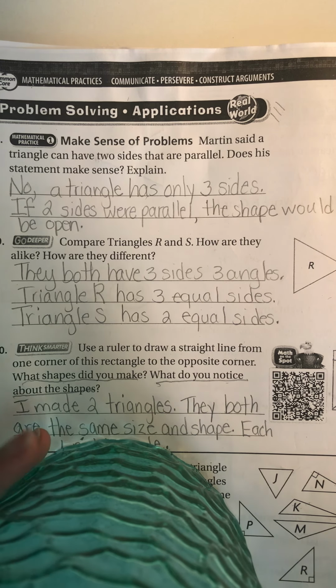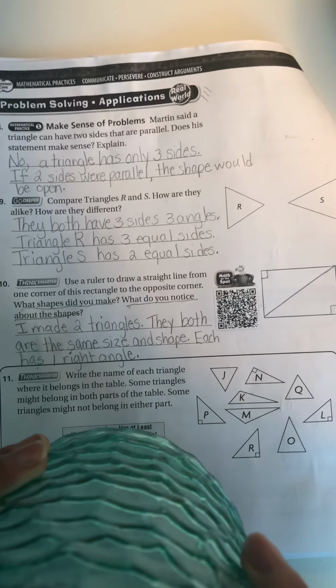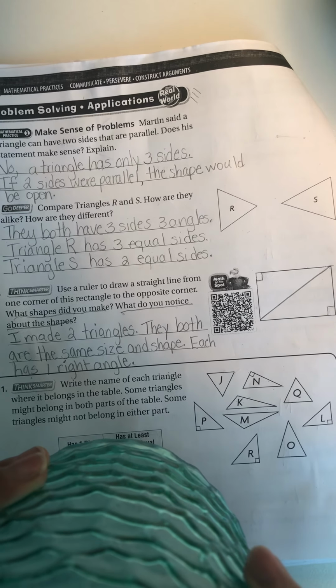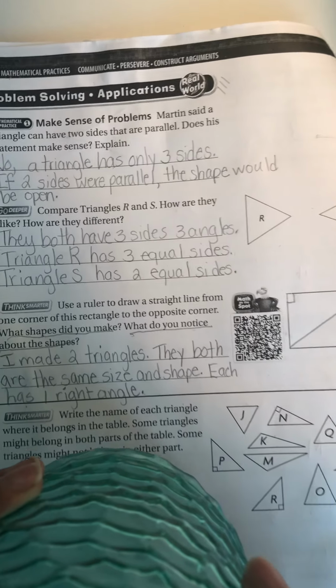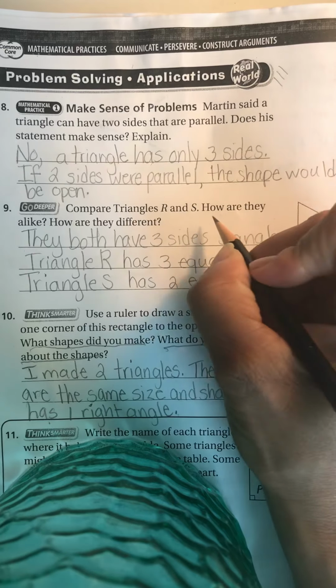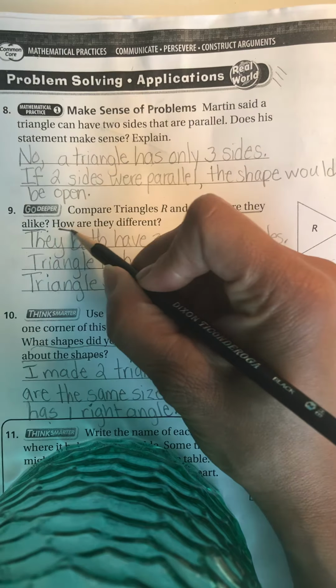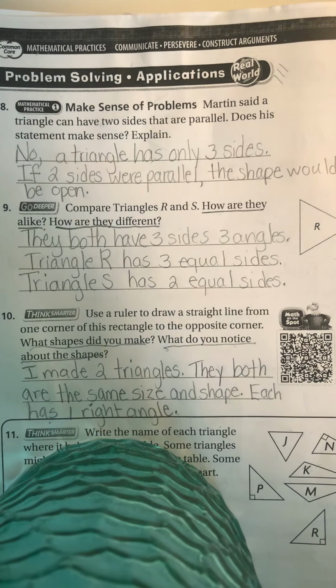All right, while you're still copying, I'm going to just go to number 9. It says go deeper. It says compare triangles R and S. How are they alike? How are they different? So over on the right-hand side of the paper, you should see triangles R and S. Now, when looking at those two triangles, you should be able to tell me two things. They're asking two questions here, how they are alike, and how they are different. So we have to answer two questions.